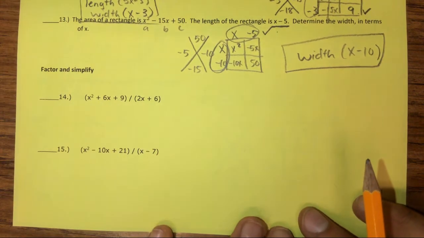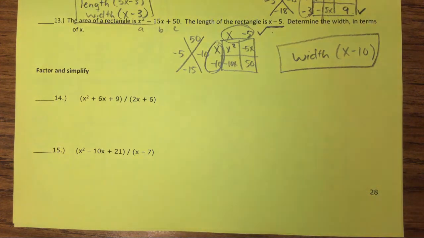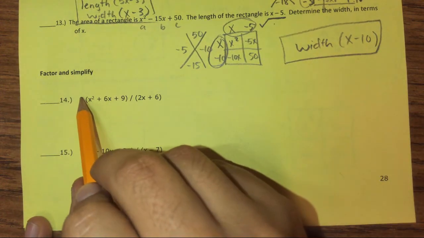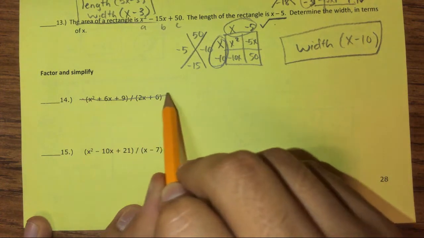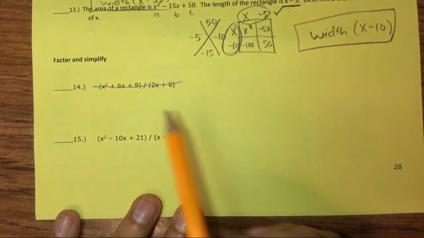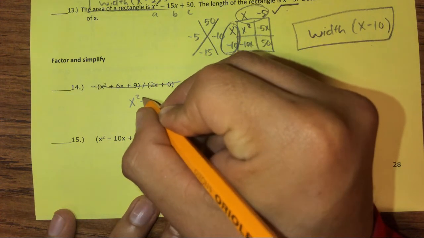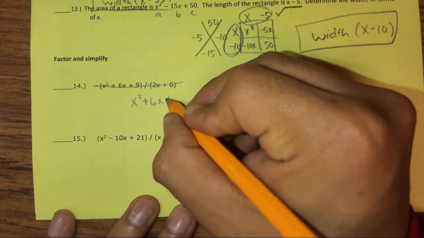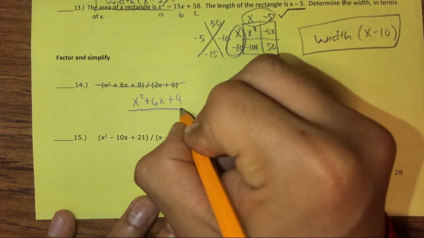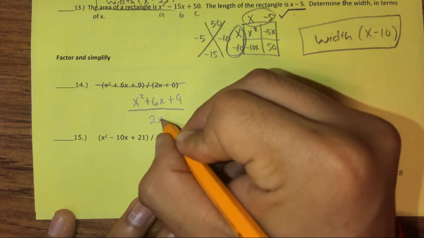All right, for the last two problems, 14 and 15, we have to factor and simplify. Now these are division problems, which we only did division for one day. But what I do know is anytime that a problem is given to me like this, I have to make sure that I rewrite it so that it's in the correct form. So whatever came first, that's going to go on top. And whatever came second is going to be on the bottom.